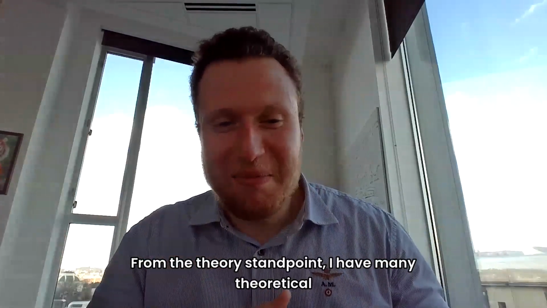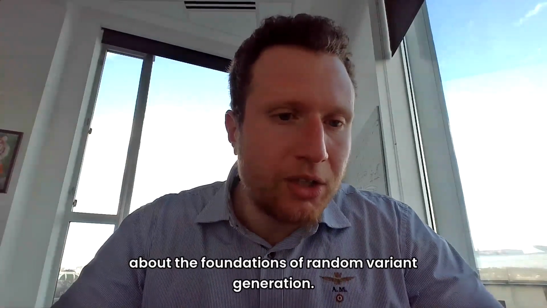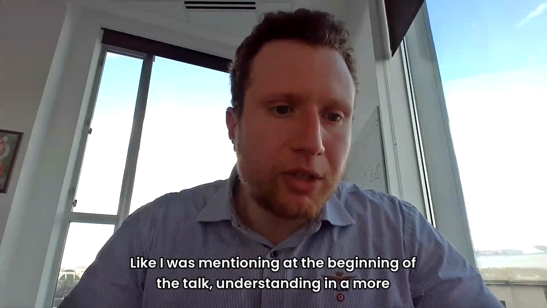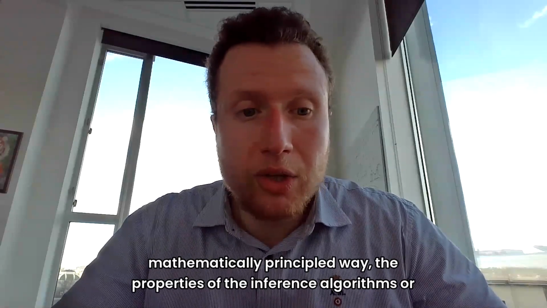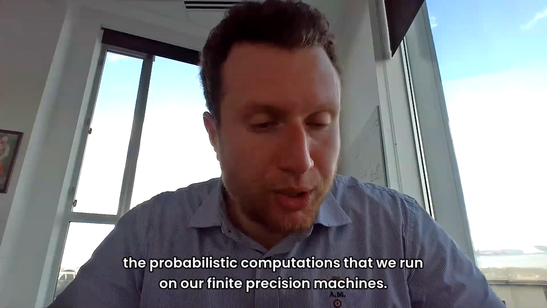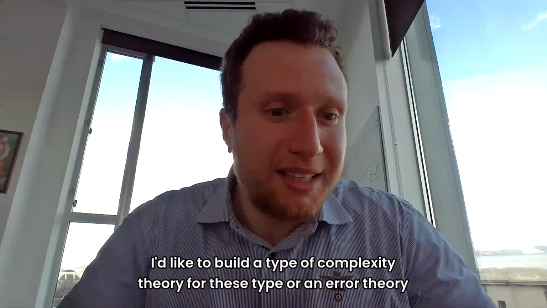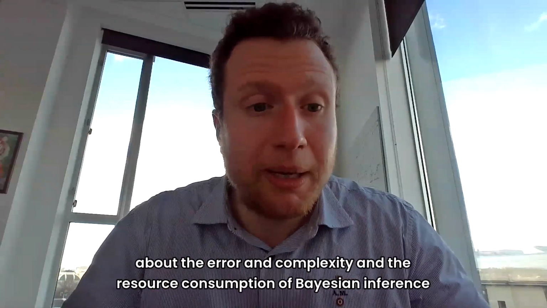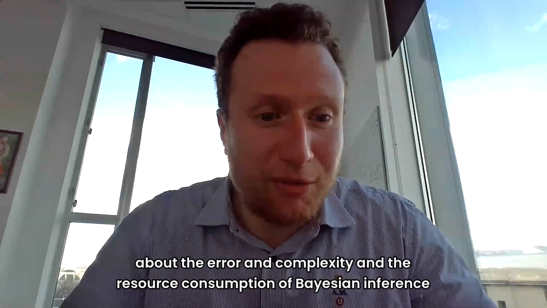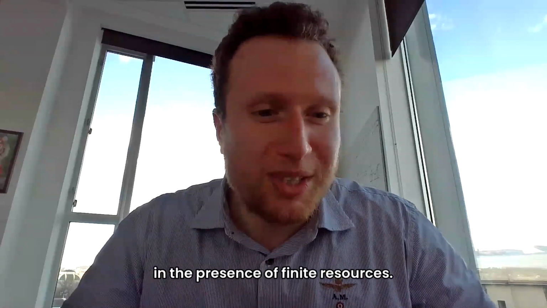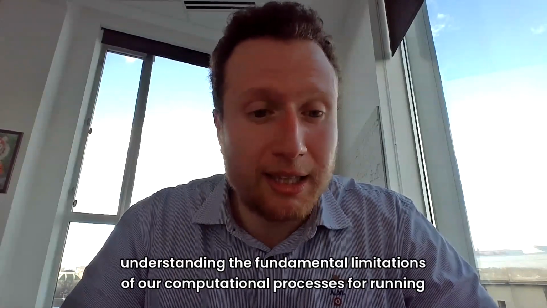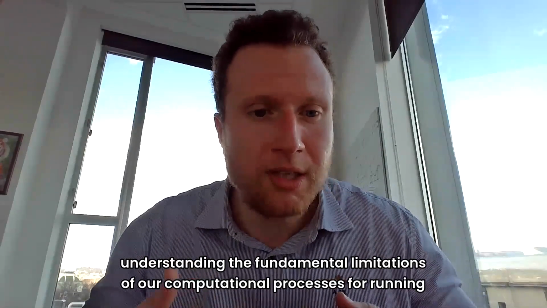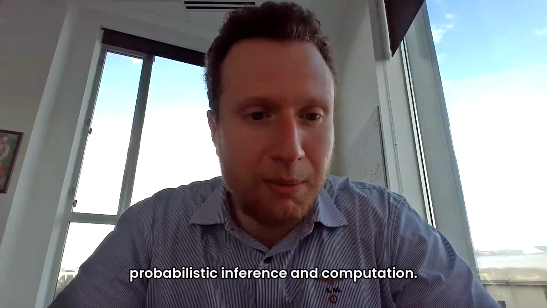From the theory standpoint, I have many theoretical questions, which maybe I won't get into, which are really related to the foundations of random variate generation. Like I was mentioning at the beginning of the talk, understanding in a more mathematically principled way the properties of the inference algorithms or the probabilistic computations that we run on our finite precision machines. I'd like to build a type of complexity theory, or a theory about the error and complexity and the resource consumption of Bayesian inference in the presence of finite resources. That's a much longer term vision, but I think it will be quite valuable once we start understanding the fundamental limitations of our computational processes for running probabilistic inference and computation.